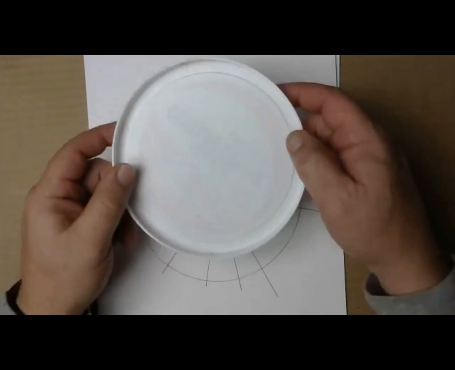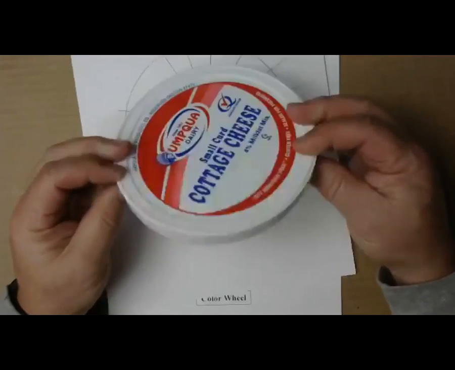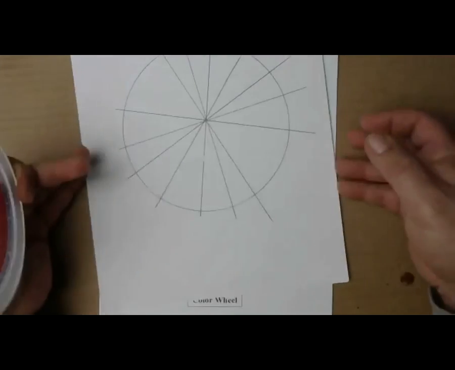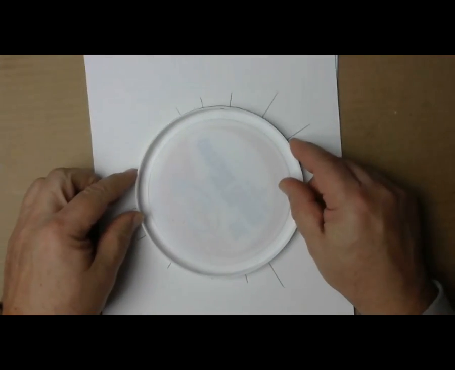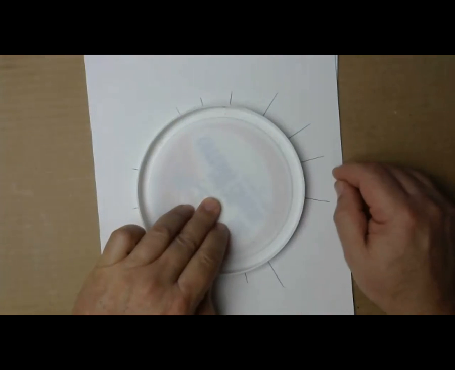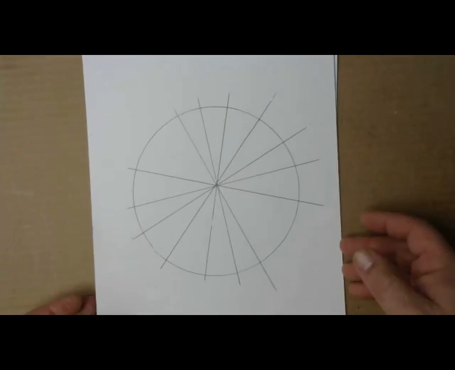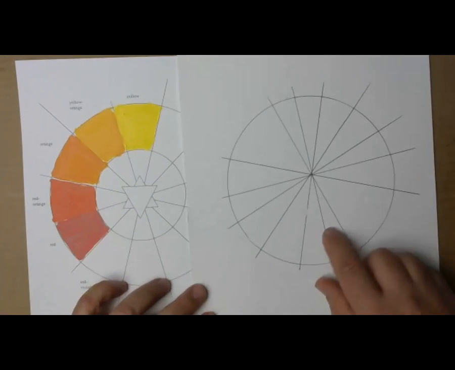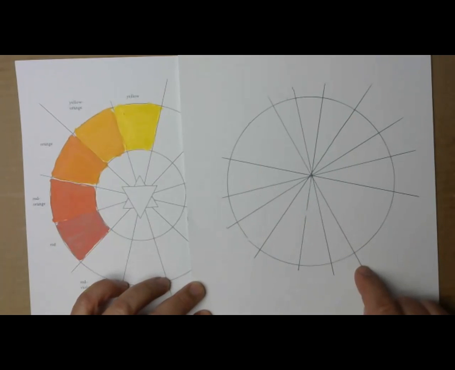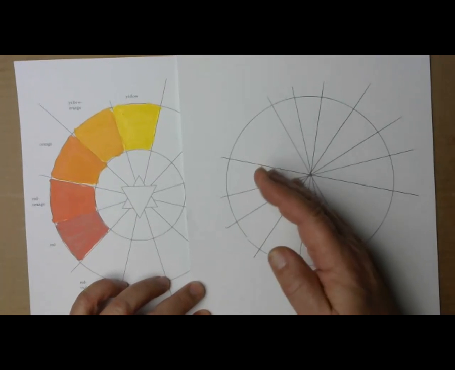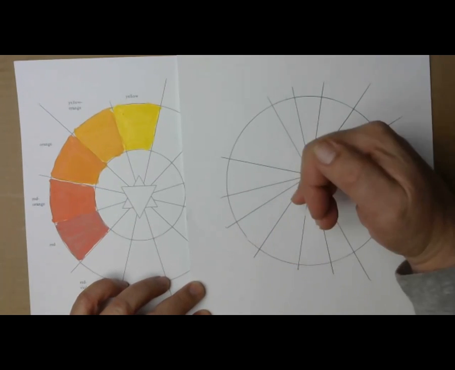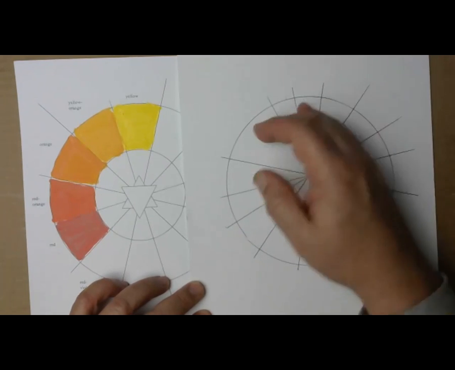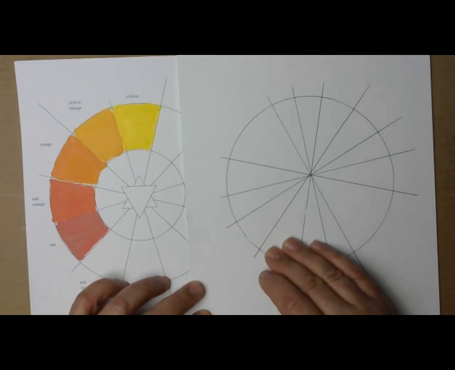At home, you can use a plastic lid that comes off cottage cheese or sour cream or something, put that on your paper and trace it onto your Bristol board. And then, based on the idea of a color wheel, try to draw lines through it and divide it into 12 pizza pieces, pie pieces, so that we can build our own color wheel at home.